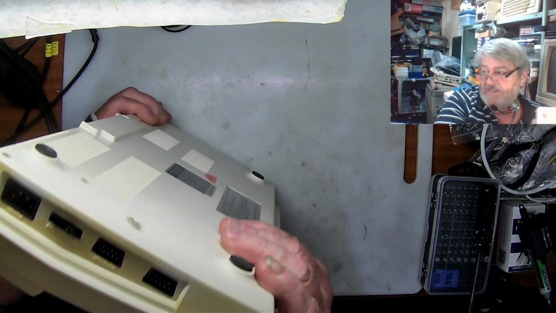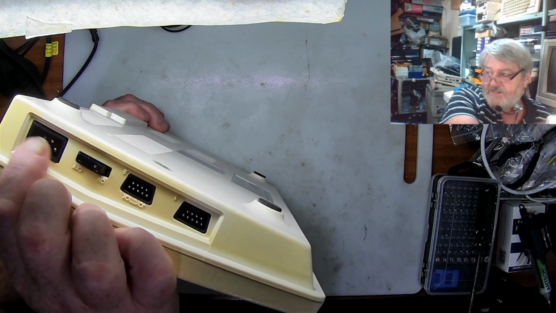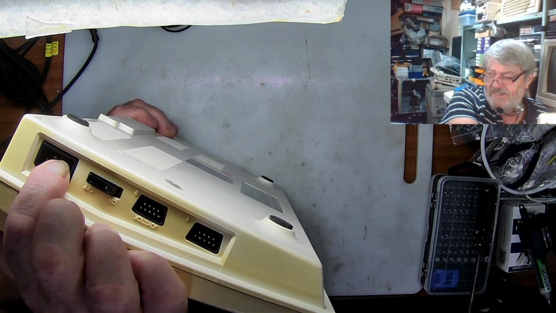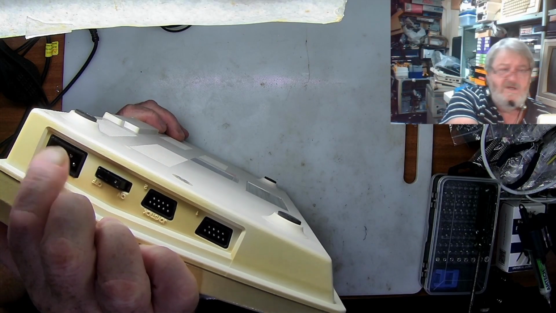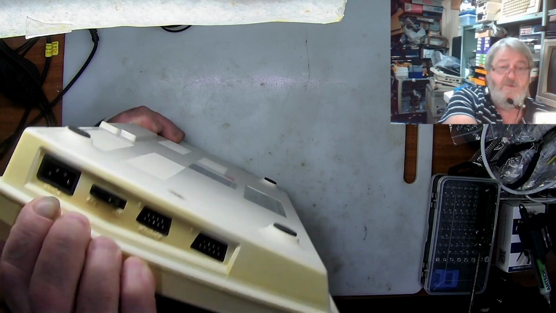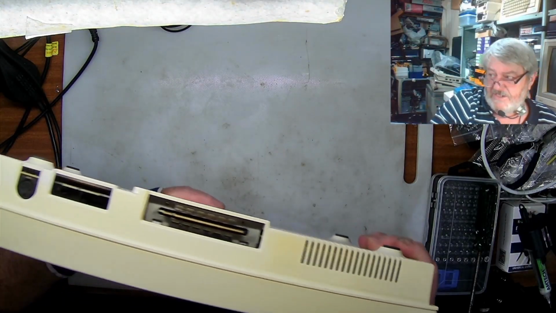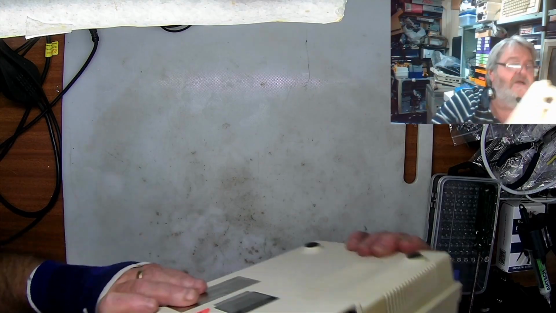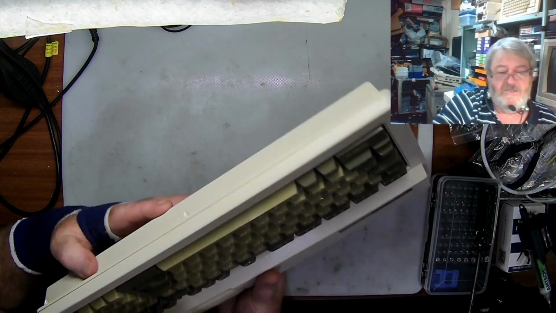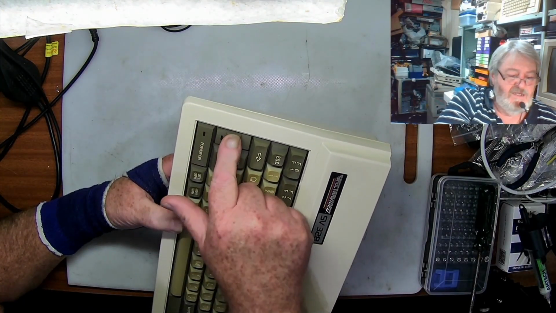Standard connectors on that side, 2 joysticks, power switch, power connector. These are the same or very, very similar to the Coleco, and I think the TI-99 had a similar one to it. They're not wired the same, so don't get caught out with that, okay? And then you have your bus expander, your cassette port, and your video out port. We have nothing on that side, nothing on that side.